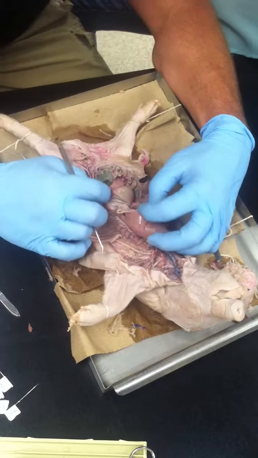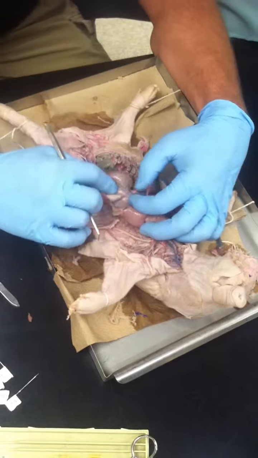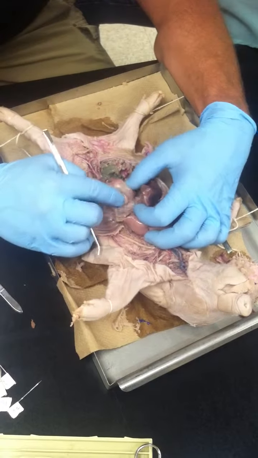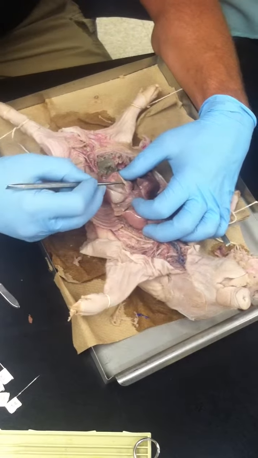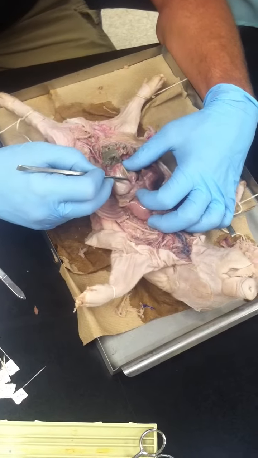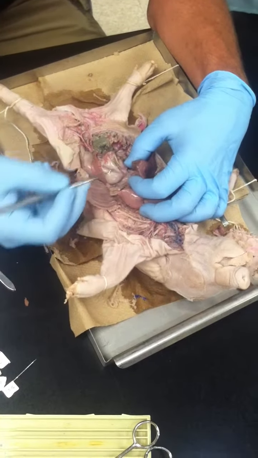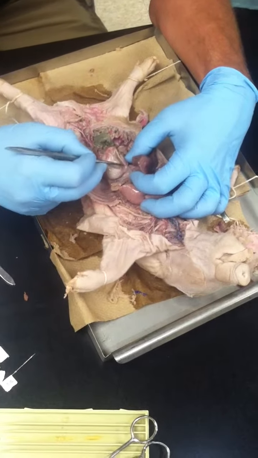Gastric artery and vein. Gastric, think stomach. So here's our stomach. I'll pin a vessel by the stomach, and I'll tell you either artery or vein. I'll have to give you some sort of information for that.